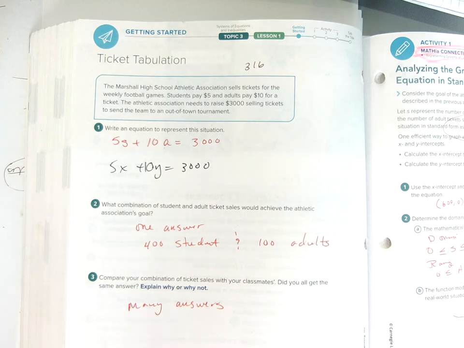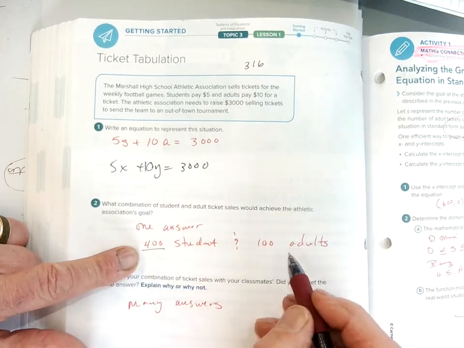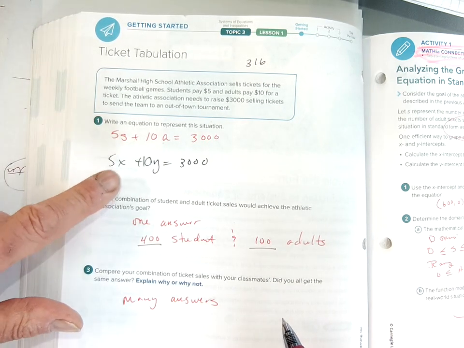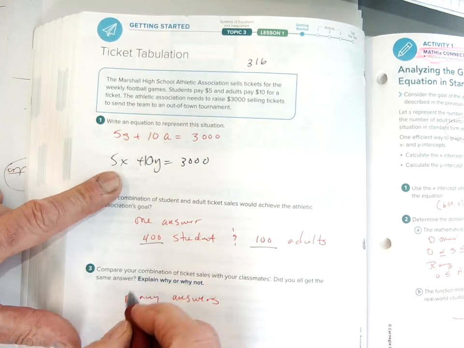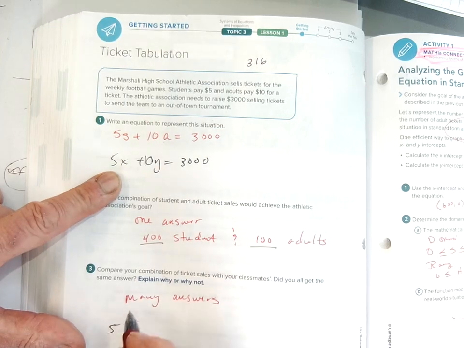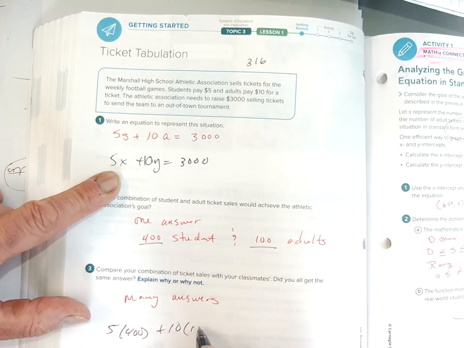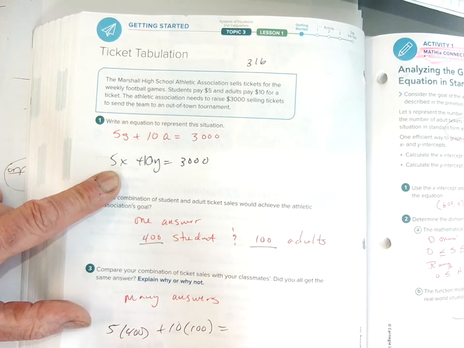One answer, just one answer, is we could sell 400 students and 100 adults. And how do we check that? Well, if we put the 400 in for X, we have 5 times 400 plus my 10 times 100, and I'd get 2,000 plus 1,000, and that equals 3,000. Now, there's lots of ways.